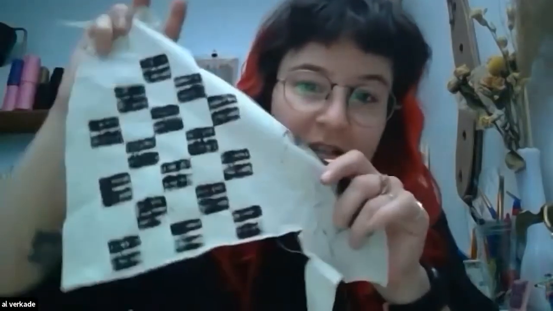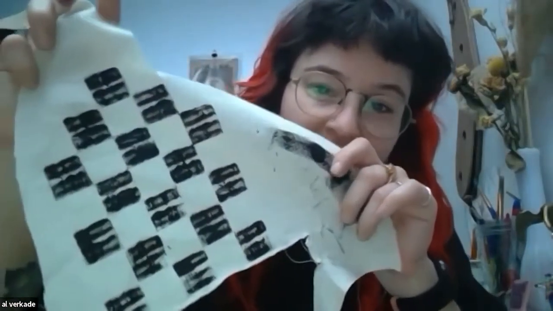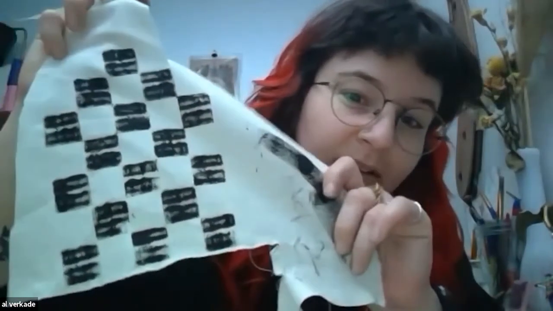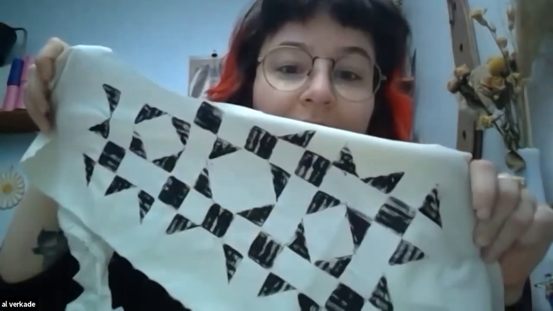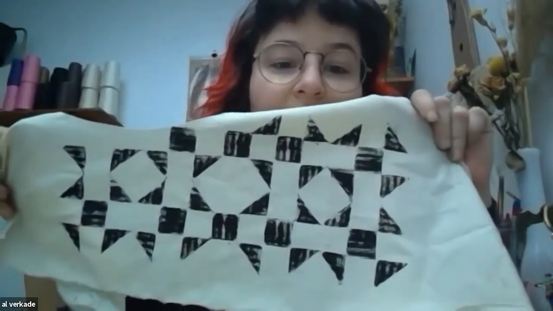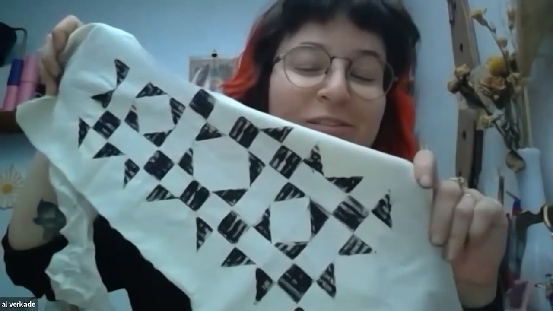I'm super inspired by fabric piecing, like quilt blocks and stuff like that. So first I did just checkers. Fantastic. There's a bend in the cardboard there that I think actually added a really neat texture. Looks cool. Yeah, adds more texture. And then I did this guy with my square and triangles. Yeah, fantastic. Very quilt block inspired.